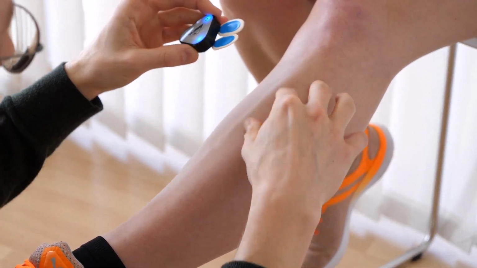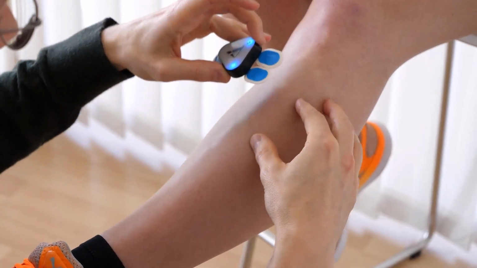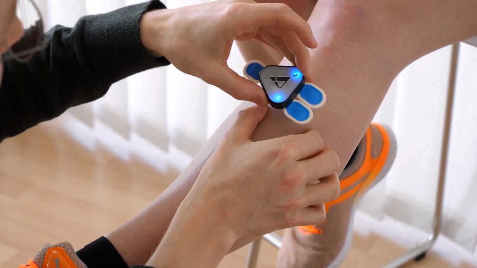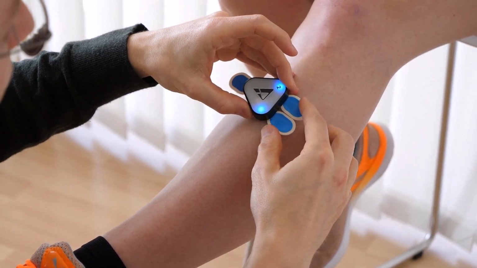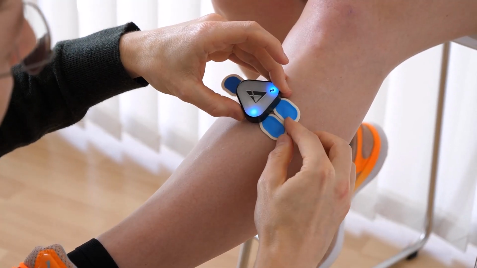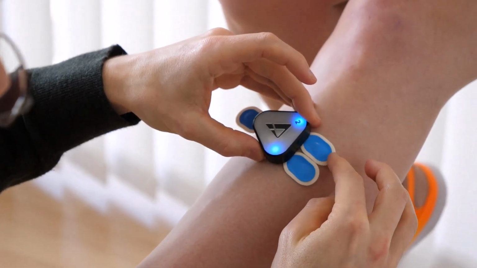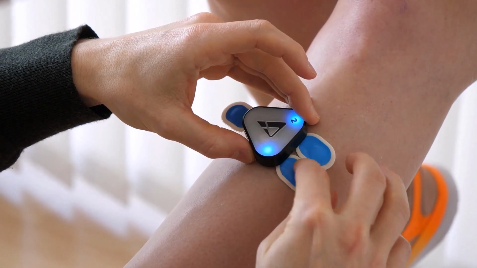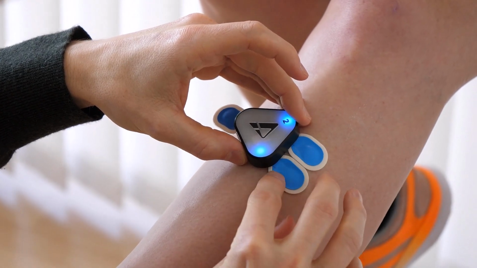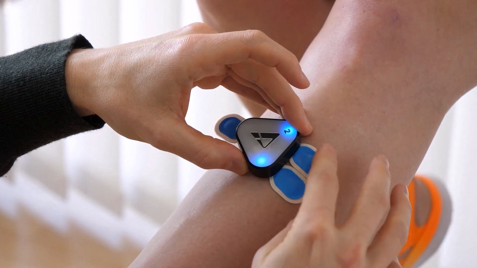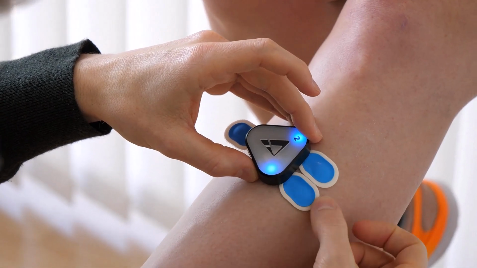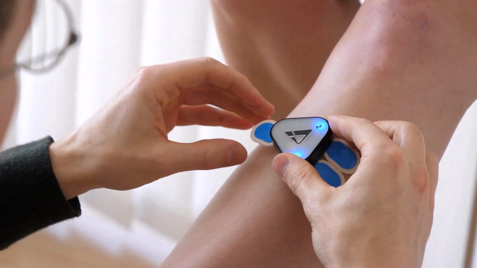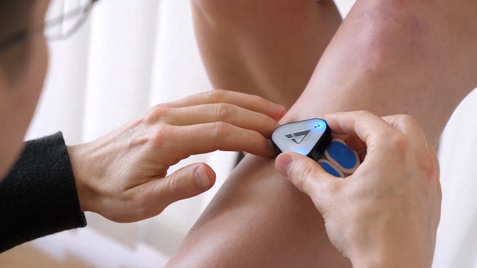Then we make sure again that the position fits with respect to the tibia and attach the electrodes. It is especially important that I press the electrodes on the edge and only then give a slight pressure in the middle. I will show you why in a moment. I do the same with the reference electrode.